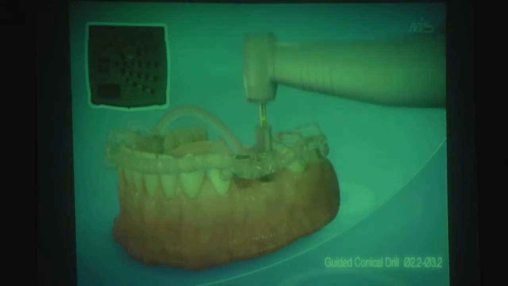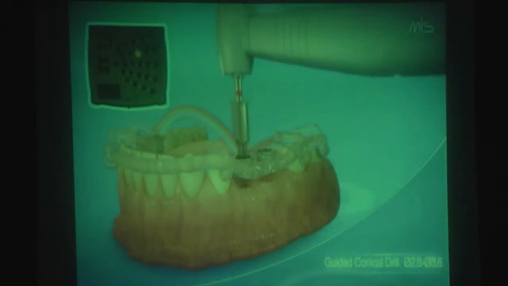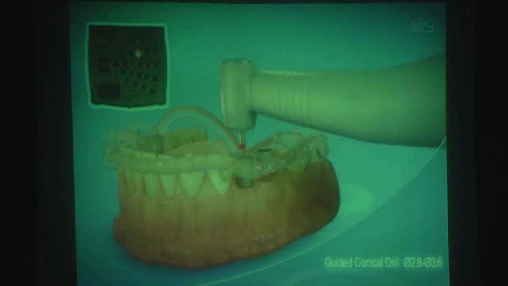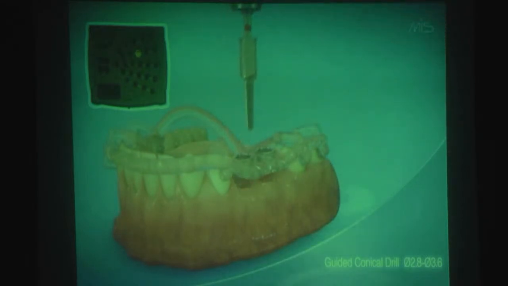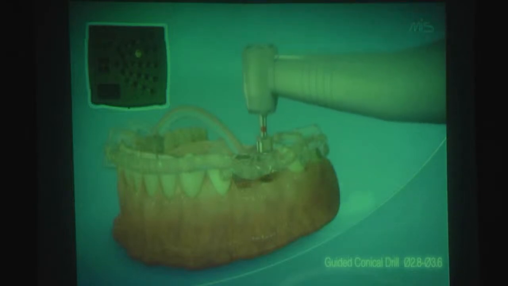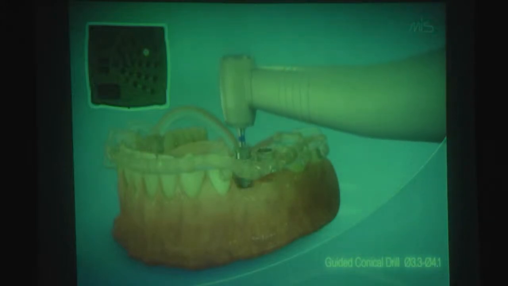Once we finish the osteotomy, no, this is the final drill, I'm sorry. Once we finish the osteotomy, we're going to take the guide out, and no, I'm sorry. We will place the implant inside the sleeve, and then everything will be over.